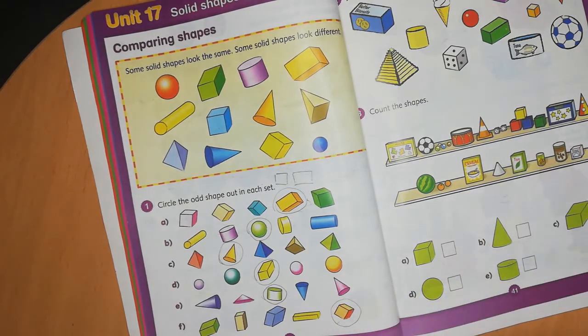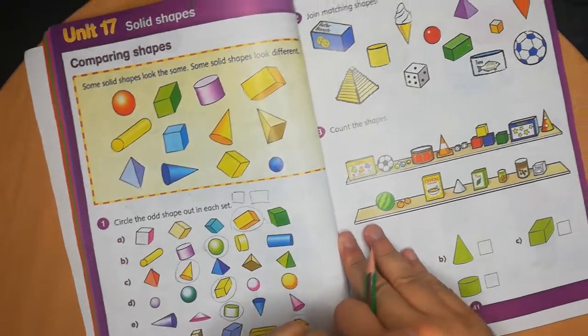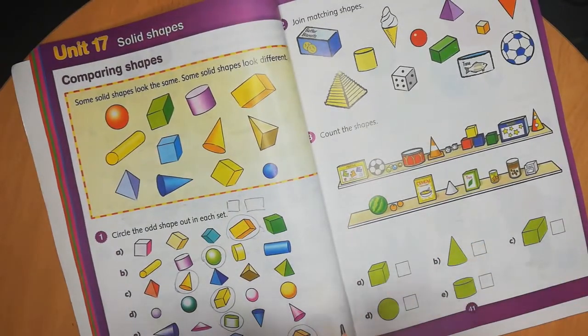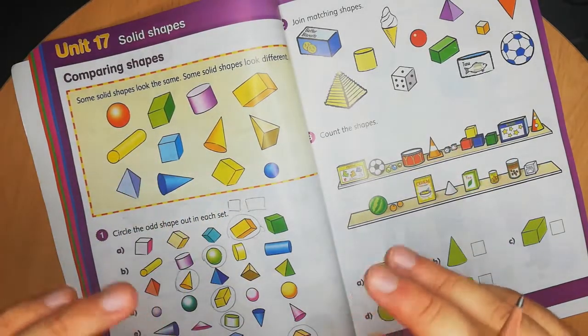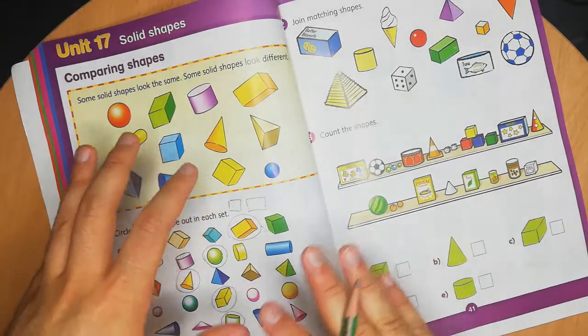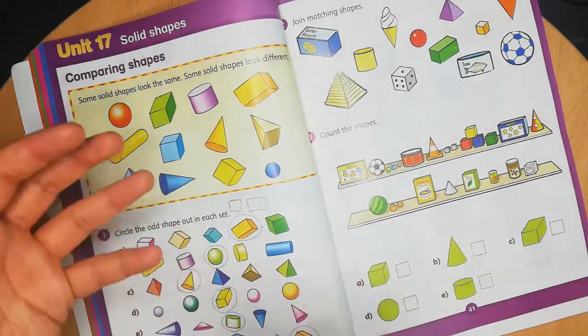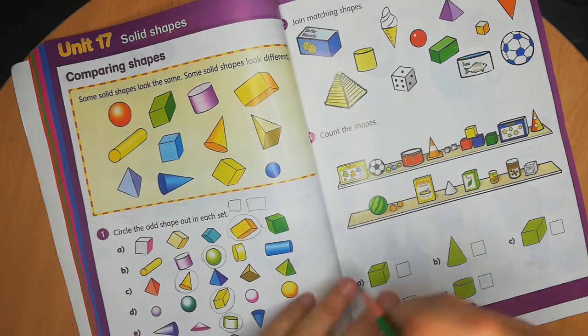Okay, we will get to their names later on, and we will even write them down so you can memorize how they're spelled. So don't worry about that. Just worry about understanding which one is which and trying to understand the differences between them.